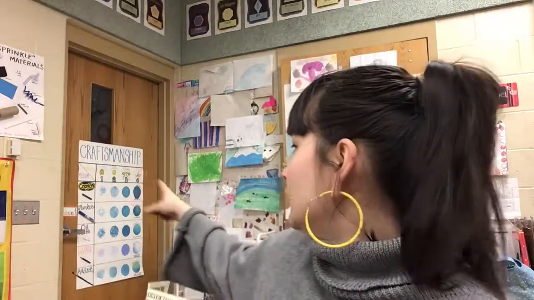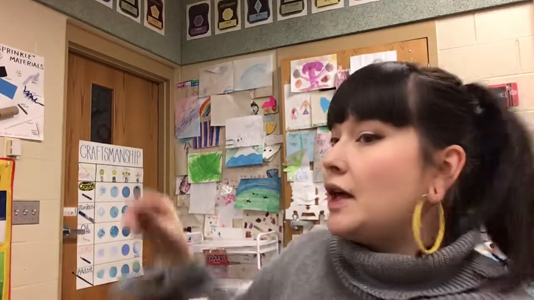If you finish both sides and you check the craftsmanship chart and you're at a 3 or above, then you can do free choice. Today's free choice includes clay, you can do free draw, you can do blocks, puzzles, or reading, but we're not doing any other free choice today because we want to leave the room nice and organized for our guest teacher. So please finish your project first and then turn it into your guest teacher, and then if you finish early, you may do free choice.